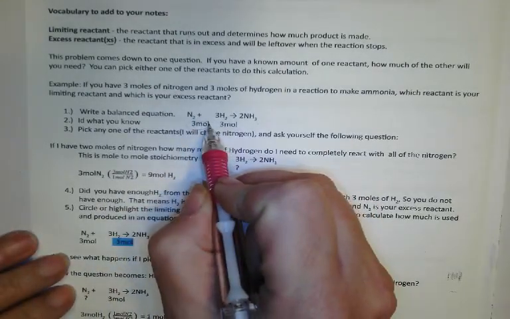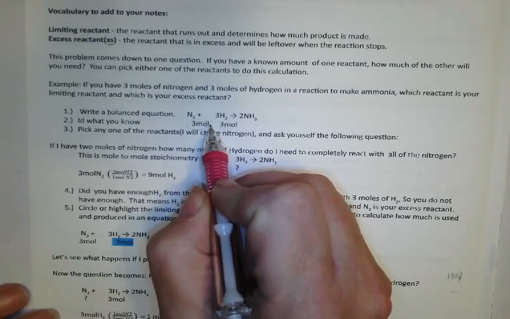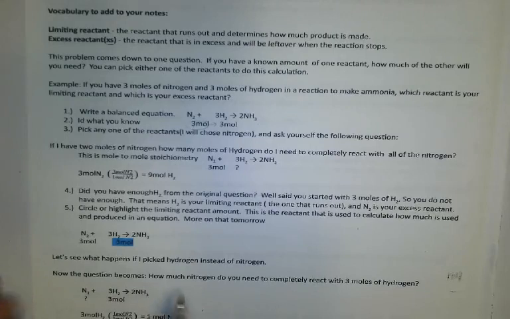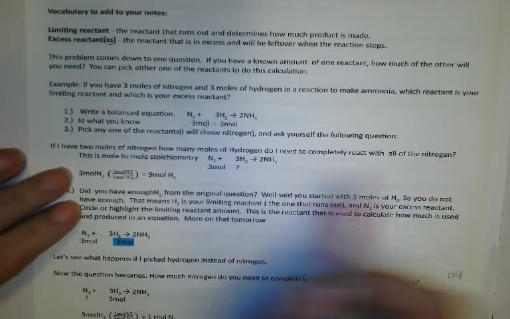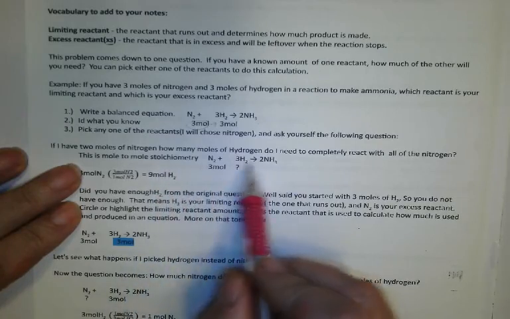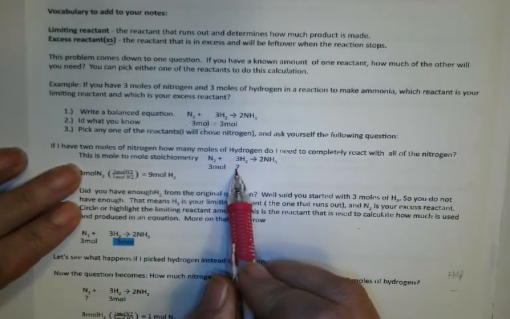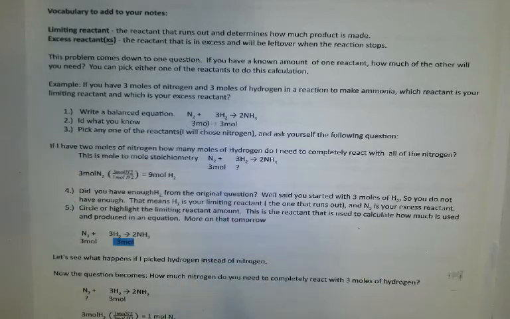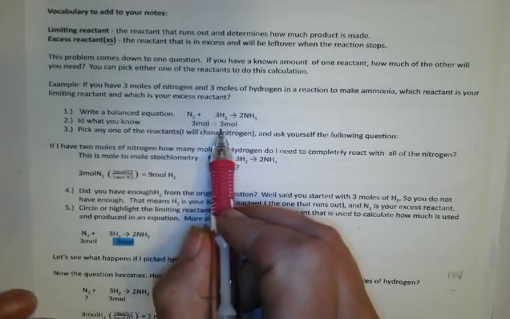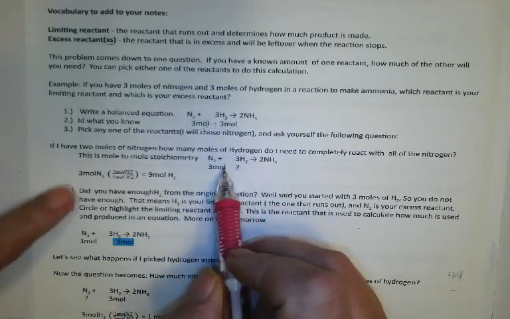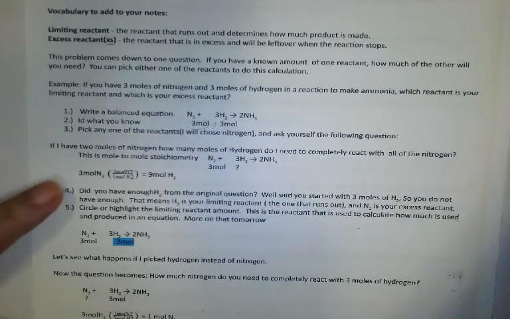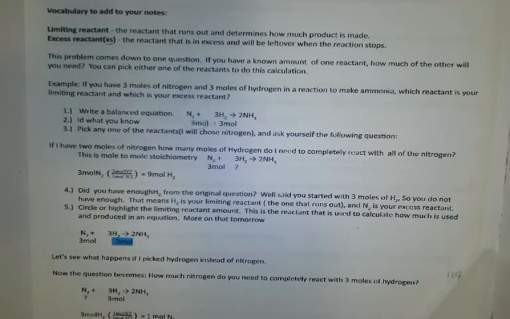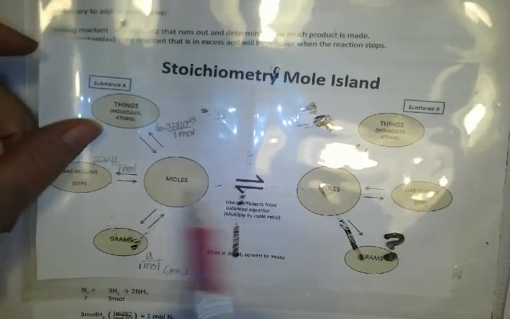And then I'm going to determine if I have 3 moles of nitrogen, how many moles of hydrogen will we use? And this basically is a mole-to-mole stoichiometry problem. So basically, I take my 3 moles and I try to figure out how much hydrogen will react perfectly. I have 3 moles given, but that doesn't mean they're going to react perfectly. So 3 moles, and I am going from moles to moles. So on my handy dandy mole island, just to show you, you're just going from moles to moles right now, and that's the coefficient from the balanced equation.